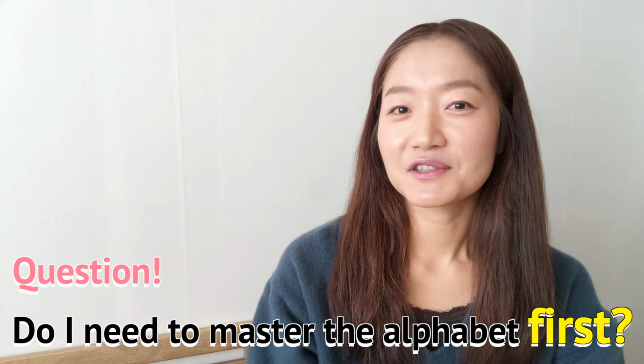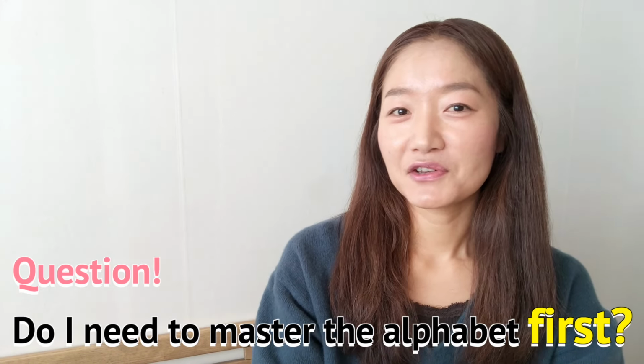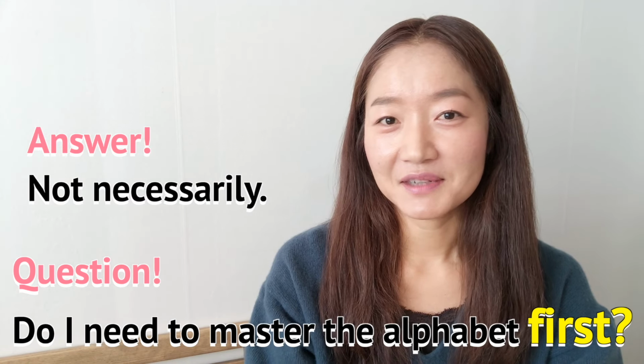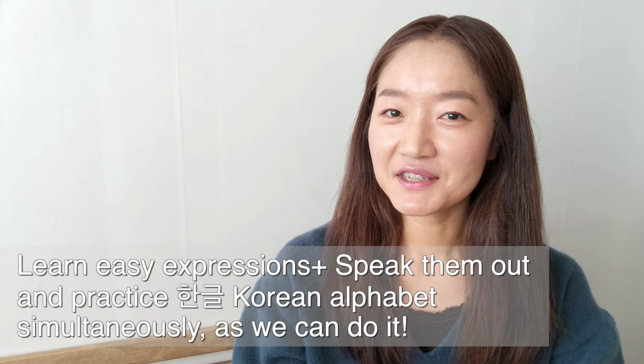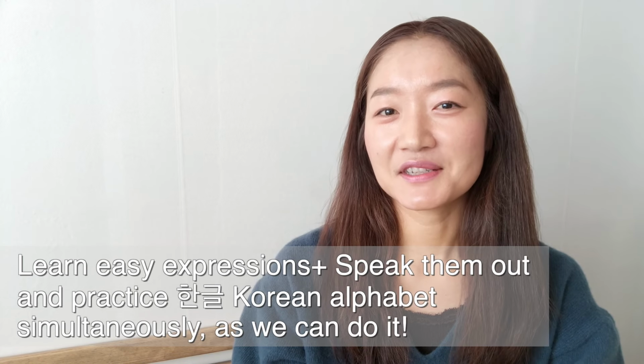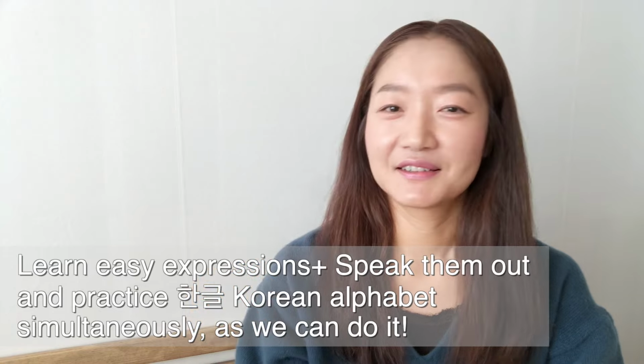consonant sounds. Before we begin, there is just one thing that I need to remind you, that just because I'm giving you a Hangul lesson doesn't necessarily mean you need to master all this. Learn all the easy expressions, at the same time you can practice how to write Hangul, which is quite easy to learn. I will use the vowel letter A to practice writing all the consonants.